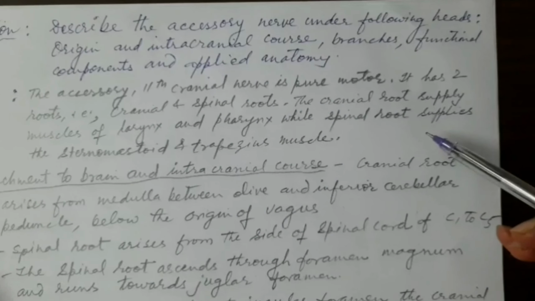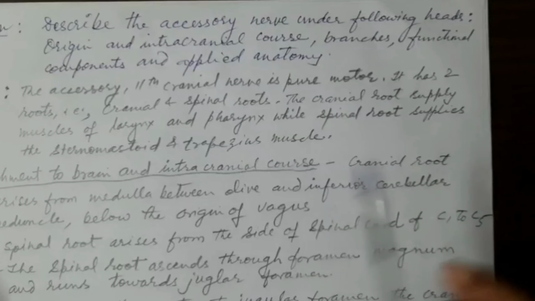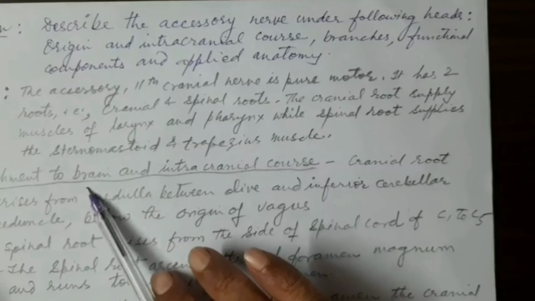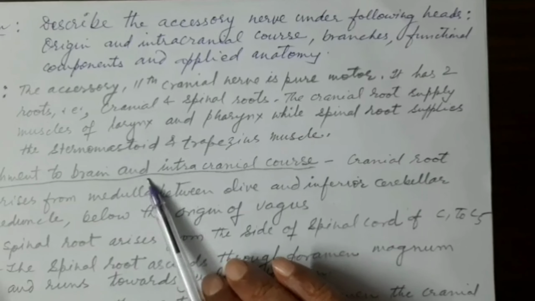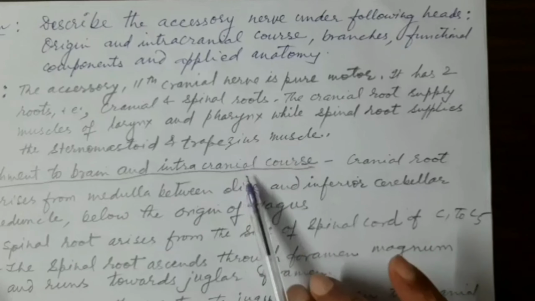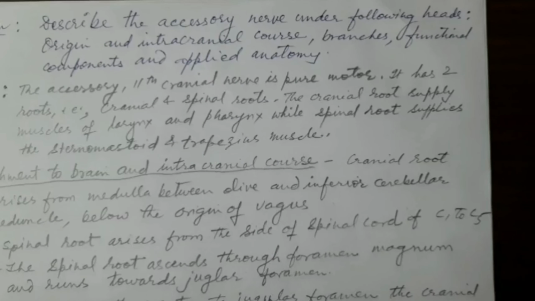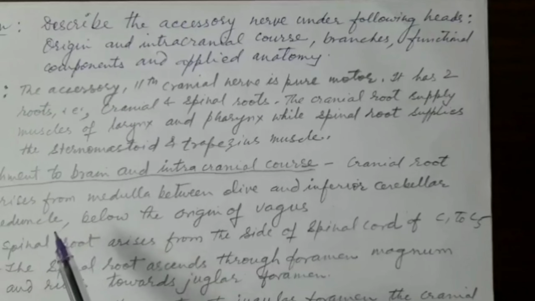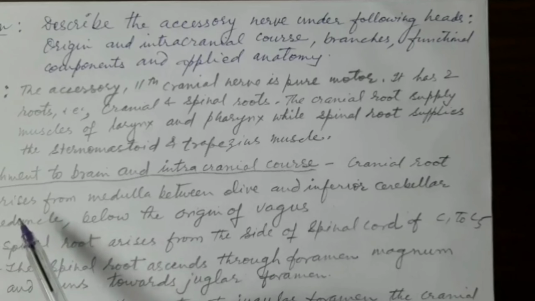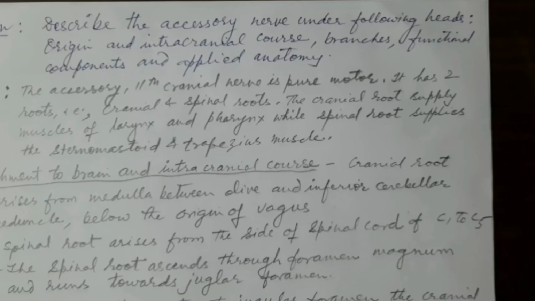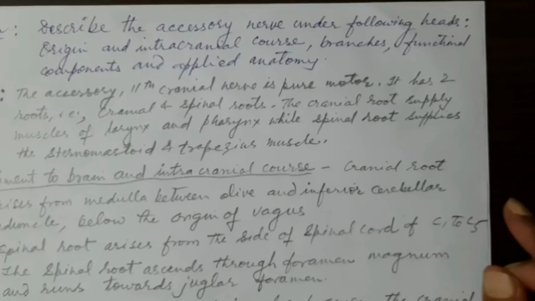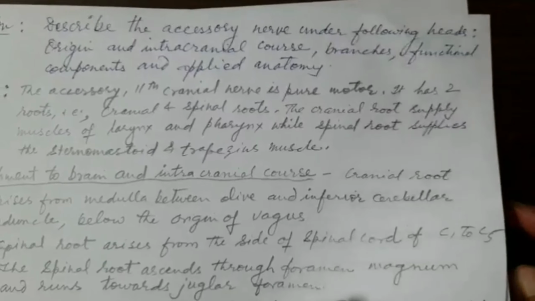With this introduction, let us come to the attachment of this nerve to the surface of the brain, that is the medulla, and then we will learn its intracranial course till it comes out through the jugular foramen. That is the intracranial course. The cranial root arises from the medulla between the olive and the inferior cerebellar peduncle.